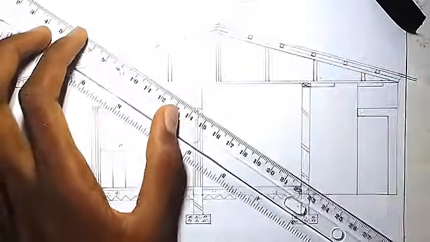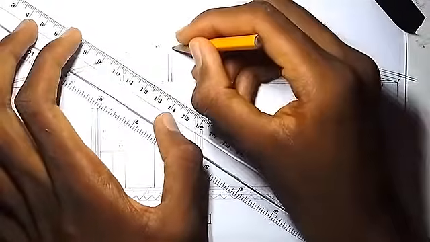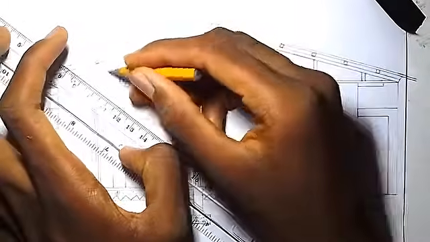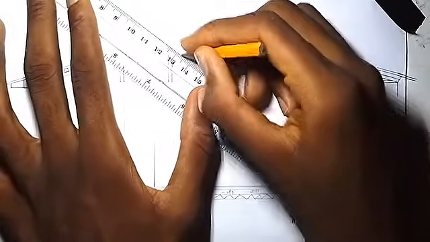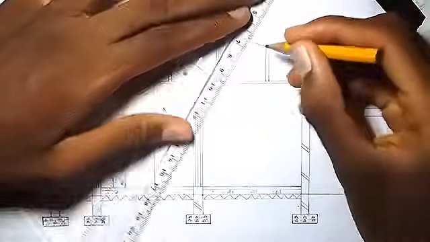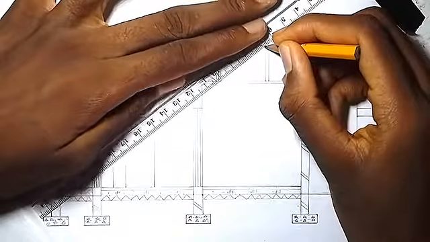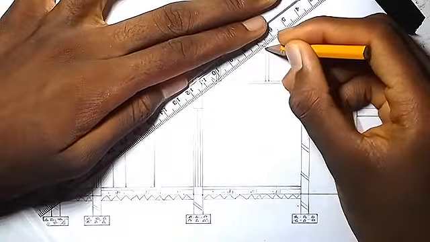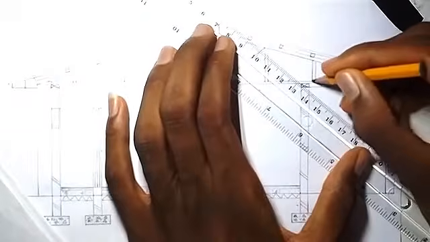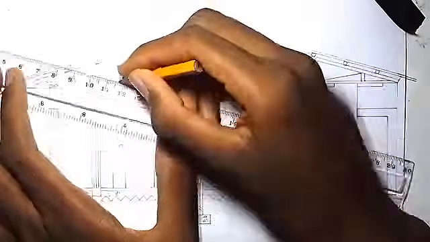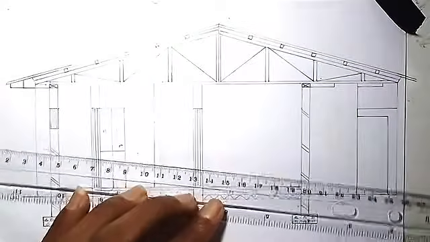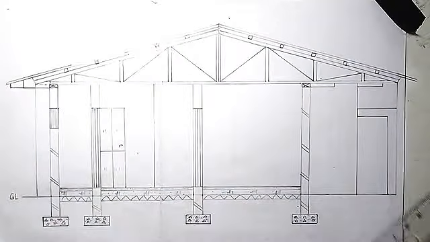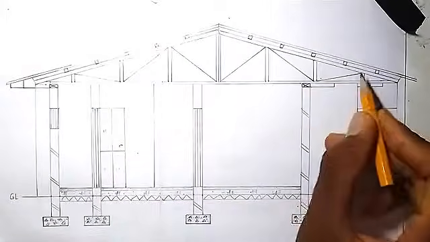So from this bottom to this top here, it is like that. Then we are done with that, which is for the king post and strut.